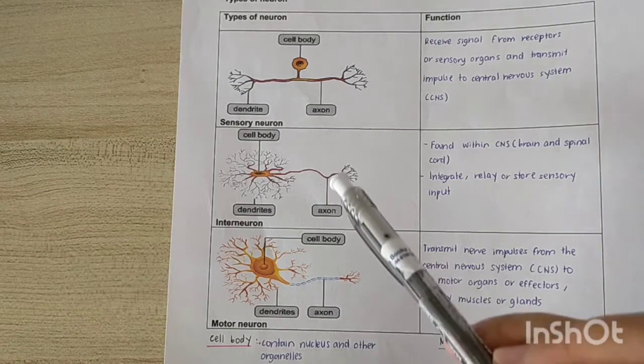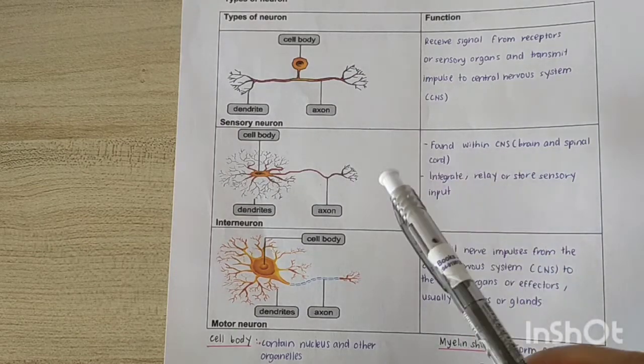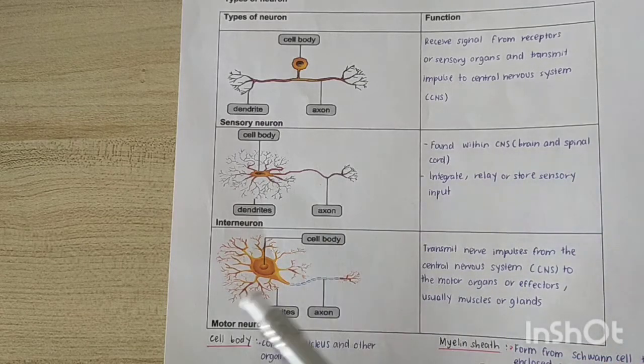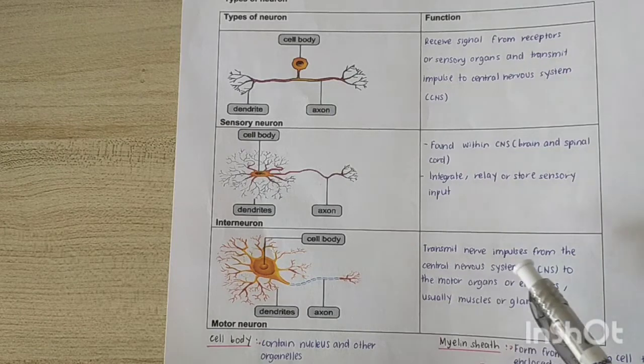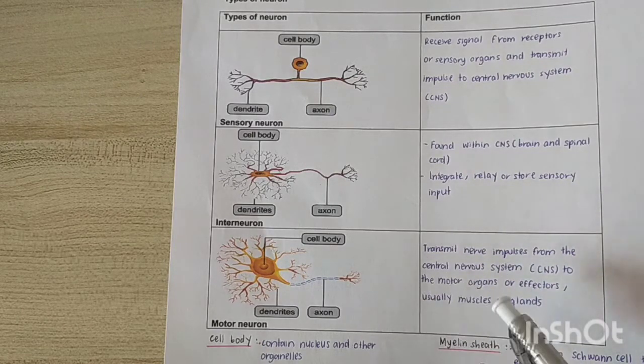Okay, maksudnya interneuron tadi kan berada pada central nervous system. So, apa yang berlaku kepada impulse from the central nervous system? It will be sent to the motor neuron. So, motor neuron, it will transmit nerve impulse from the central nervous system to the motor organ or effector. Okay, so motor organ or effector, contohnya adalah muscle or gland.